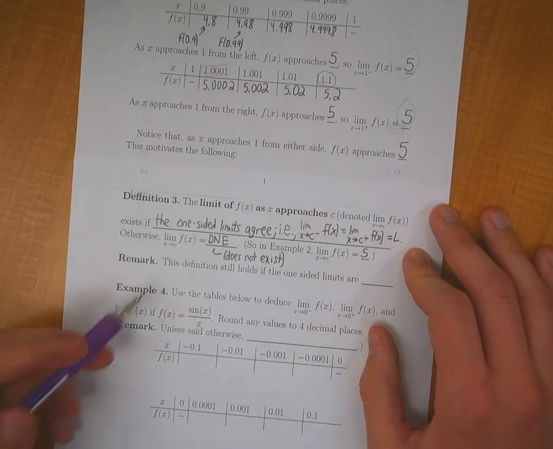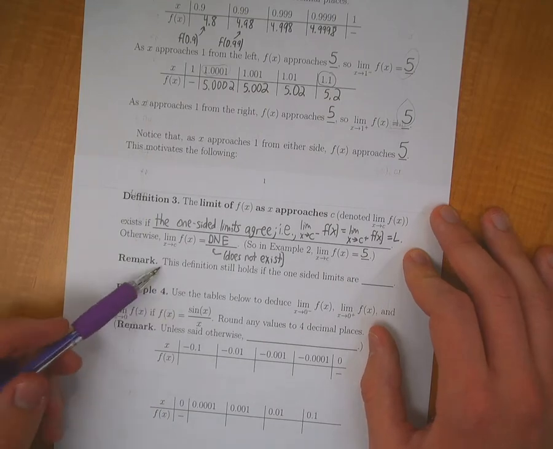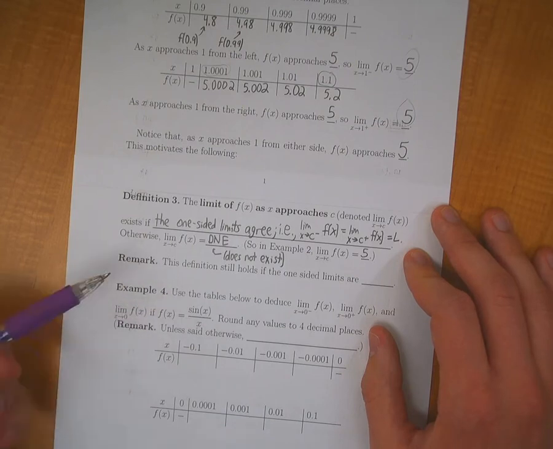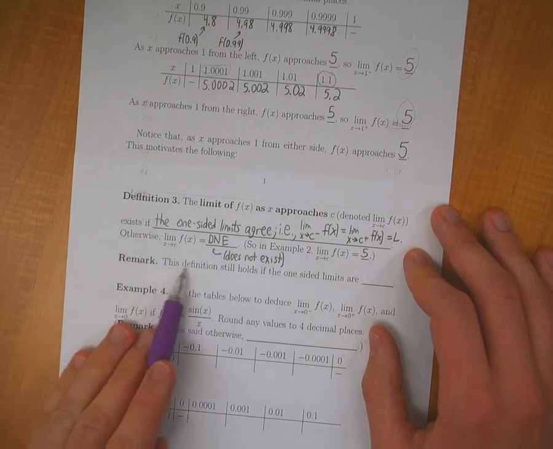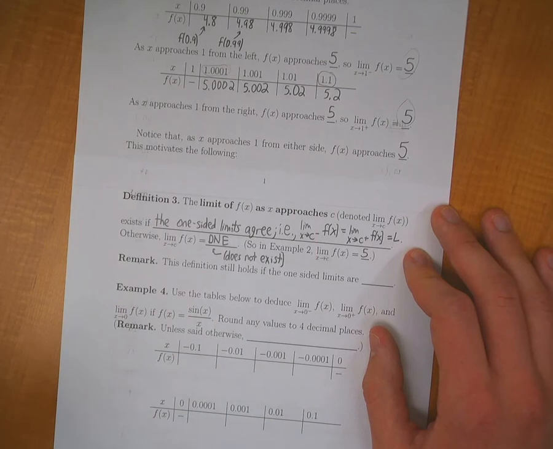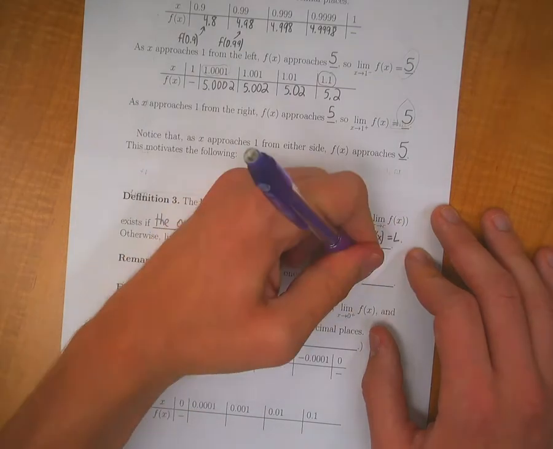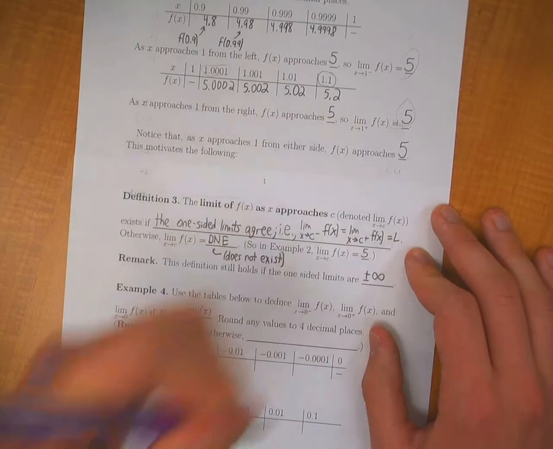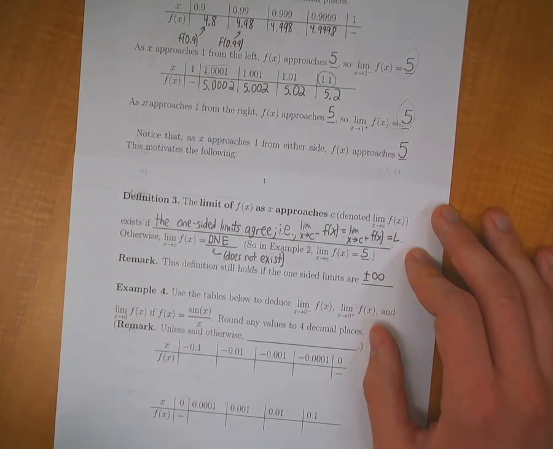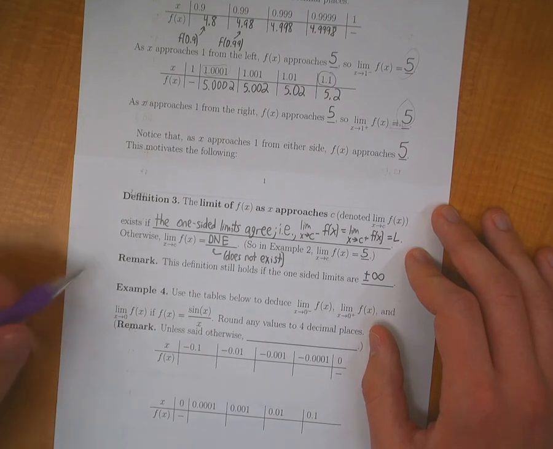So that's that example. So one thing I want to remark on before we move on is that this definition still holds even if the one-sided limits are not finite. So you can have plus or minus infinity and the definition will still hold all the same. So that's one important remark that you'll need to keep in mind for some of the examples below. Okay? So any questions on that? Okay.